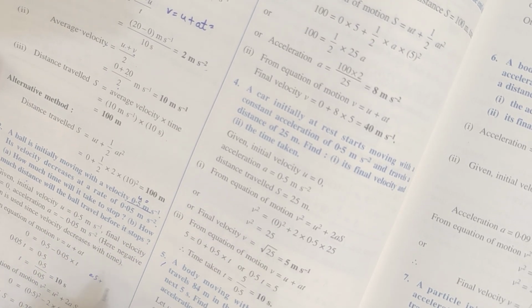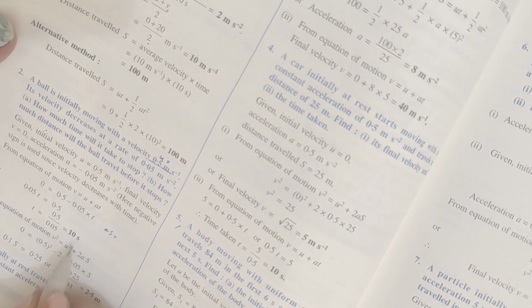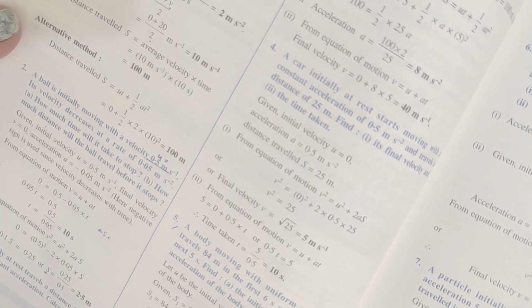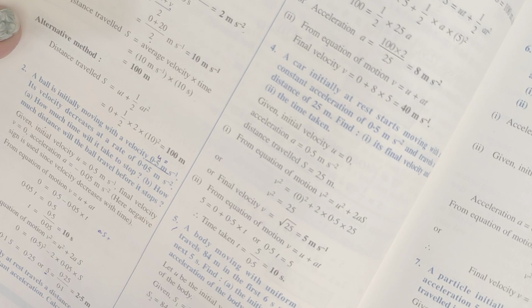In that total time period, we need to find the total distance, S. We need to find out S here. You can do the calculation part easily.